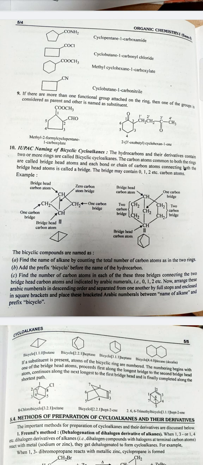C. Find the number of carbon atoms in each of these three bridges connecting the two bridgehead carbon atoms, indicating by Arabic numerals, that is 0, 1, 2, etc. Now arrange these Arabic numerals in descending order, separated from one another by full stops and enclosed in square brackets, and place these bracketed Arabic numerals between the prefix bicyclo and the name of the alkane.